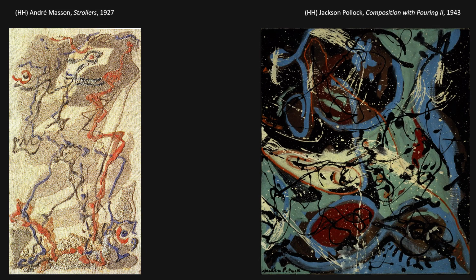Masson had moved to New York City in 1940. Pollock picks up drip painting in 1943, right? Just do the math, right? Prior to that, he wasn't doing it. So automatic painting, action painting, direct connection. Difference, of course, Masson is interested in this Freudian idea of getting back to birth, and Pollock in this Jungian idea about tapping into something more universal, right?